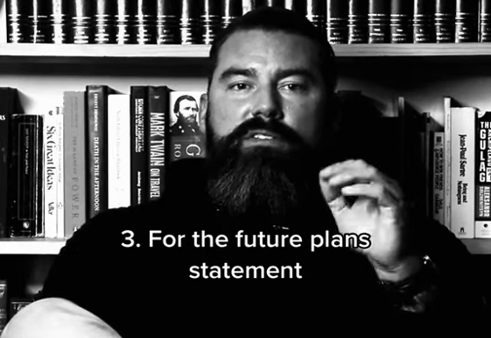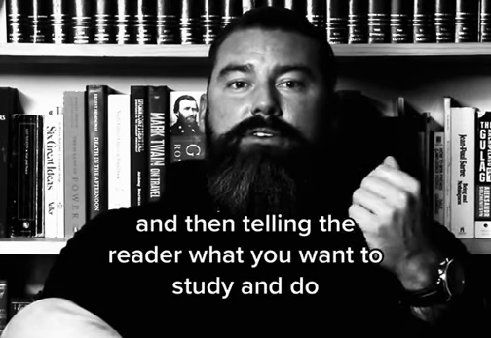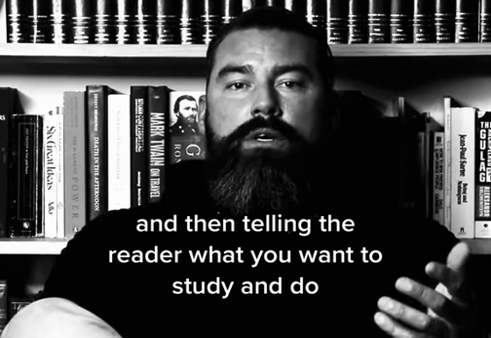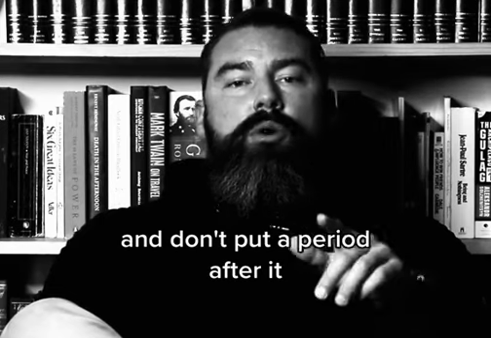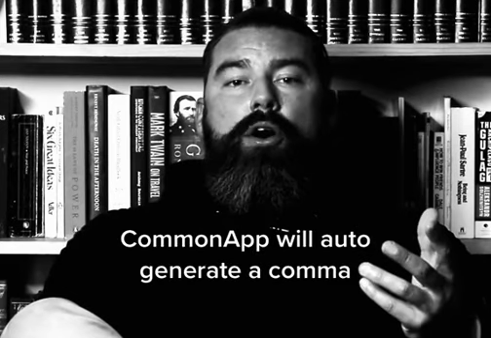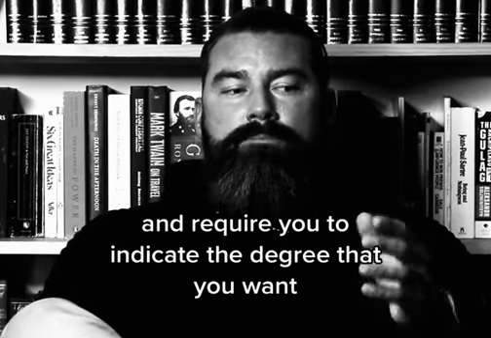3, for the future plans statement, I suggest selecting other and then telling the reader what you want to study and do in as few words as possible. You get 100 characters. And don't put a period after it. Common App will auto-generate a comma and require you to indicate the degree that you want.